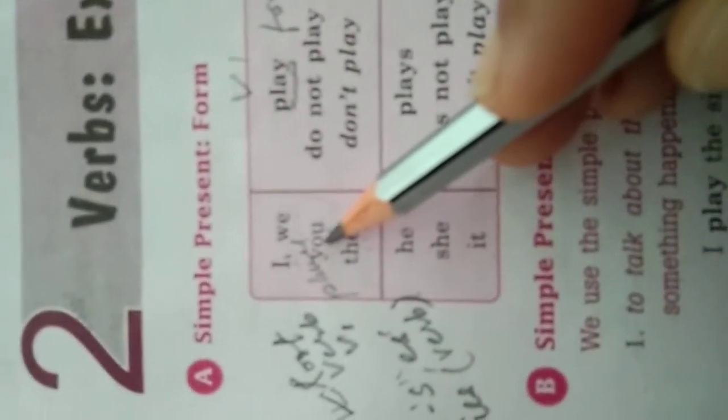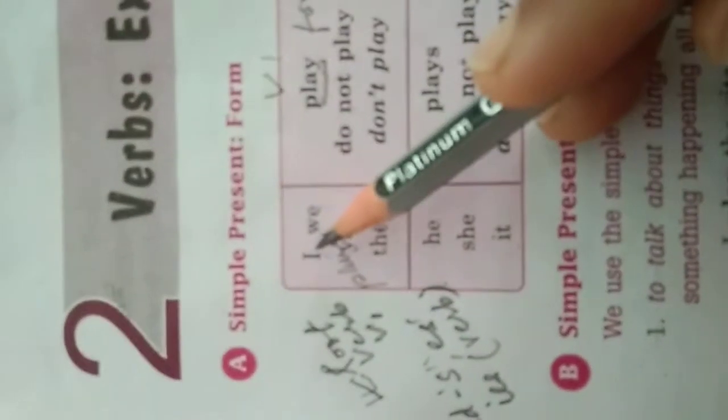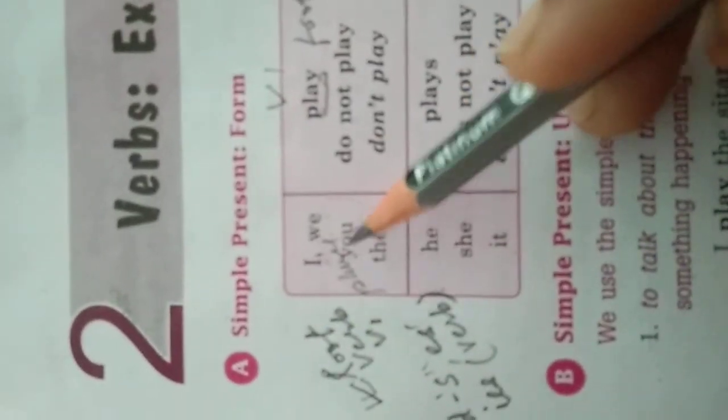I and you are singular, but still the plural verb is used with I and you. You have to remember it. It is an exception in grammar.